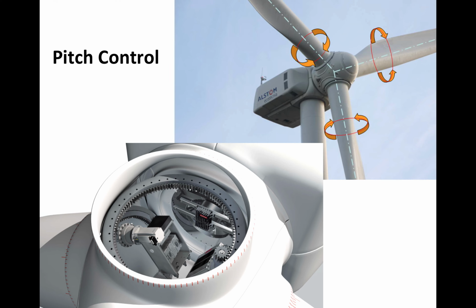So what exactly is pitch control? In its simplest form, it's just rotating the blade around its longer axis in order to change the angle of attack of the relative wind. I will explain what exactly it means, by changing the angle of attack of the relative wind. Later on, it will become more and more clear.